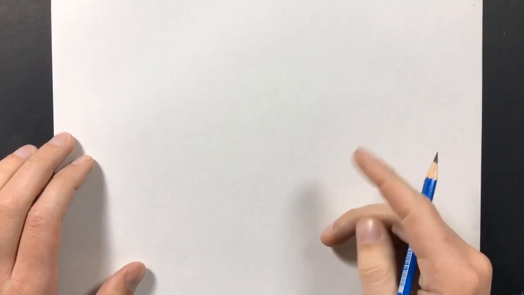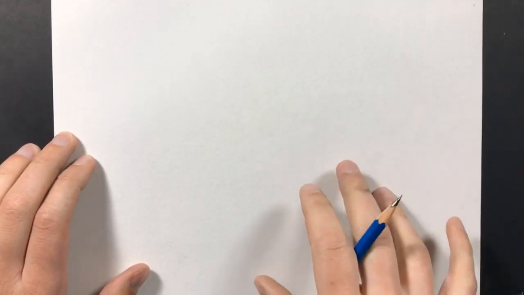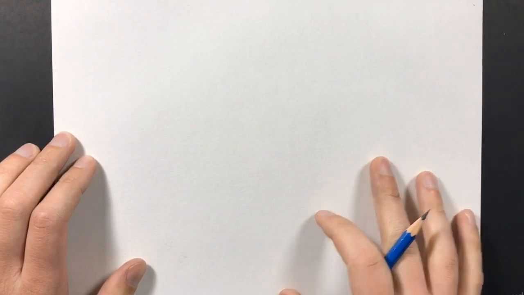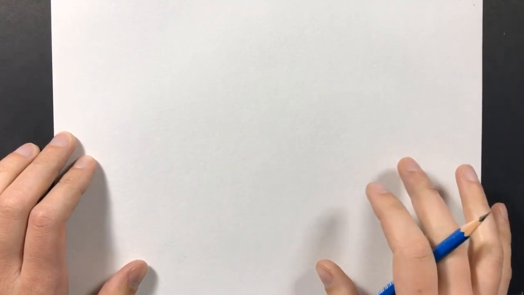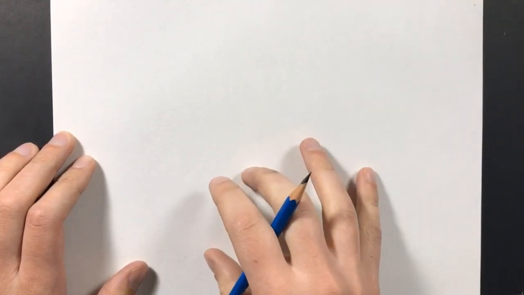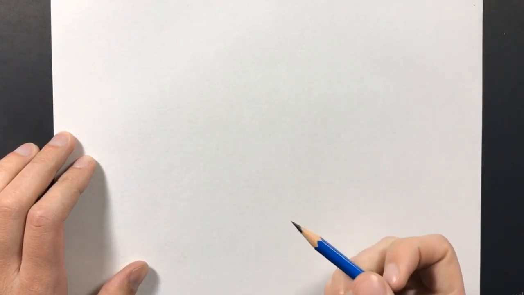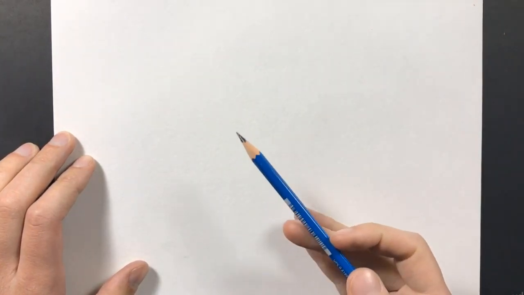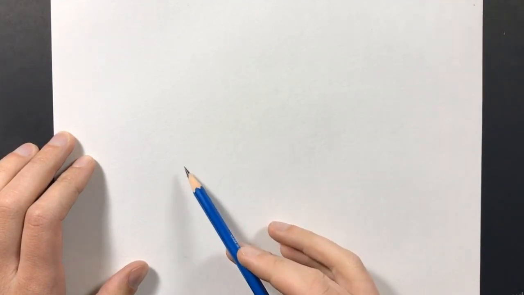All right, in this lecture, we're going to go ahead and talk about shapes. Now, shapes are the second most important thing when it comes to drawing, next to lines. So, what is a shape? Well, there's two different types of shapes. There's geometrical shapes and there's organic shapes.